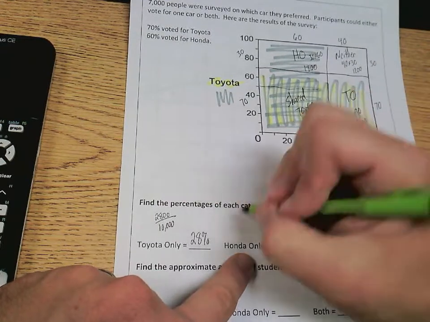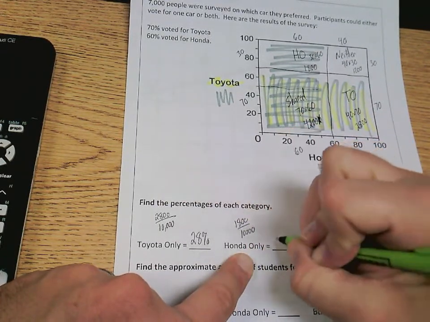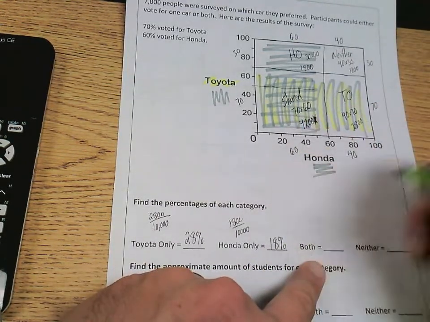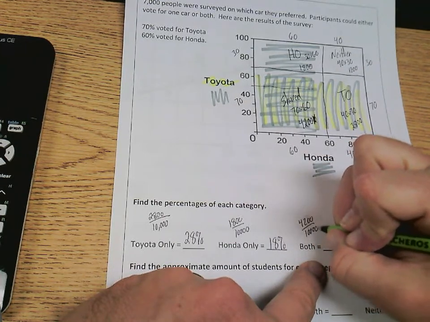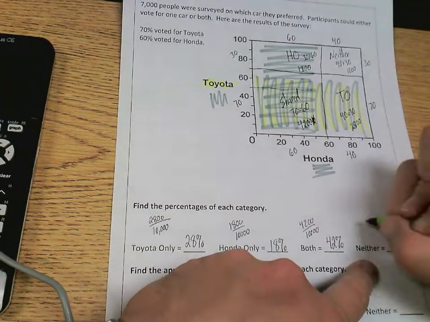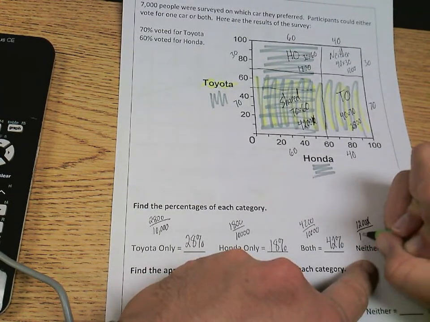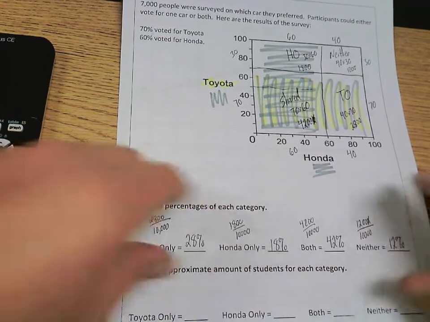The Honda only is 1,800 over 10,000, which gives me 18%. The both, which is the shared, is 4,200 divided by 10,000, 42%. And then lastly, the neither is 1,200 over 10,000, and that is 12%. Okay.